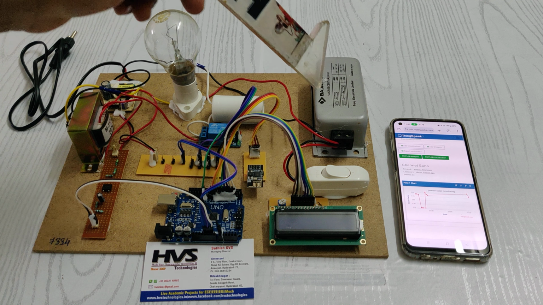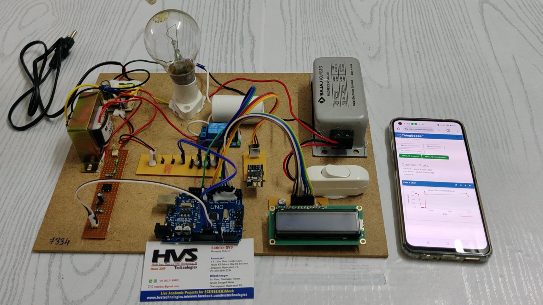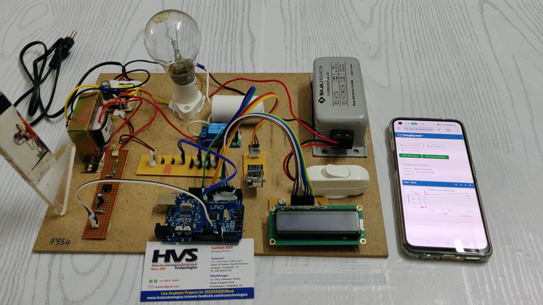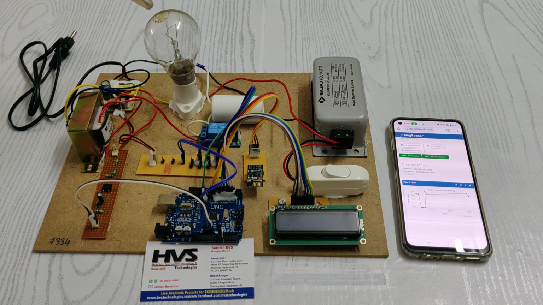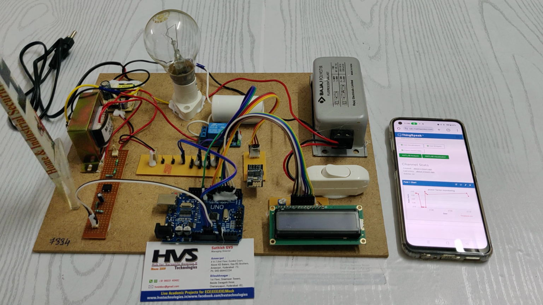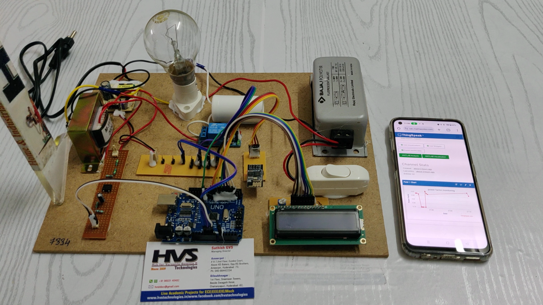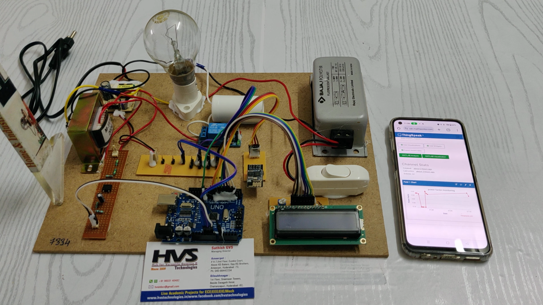So, R L C. Whenever the resistive load is connected, the phase difference between the current waveform and voltage waveform is nearly zero due to this resistive load only. When the phase difference between the current waveform and voltage waveform is nearly zero, then the cos theta value, where theta is nothing but the phase difference between these two waveforms, voltage and current, is cos 0, which is nearly 1. That is called unity power factor.